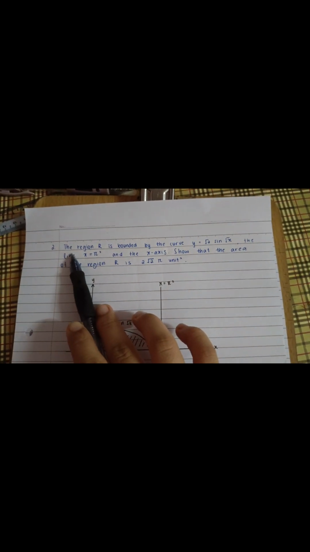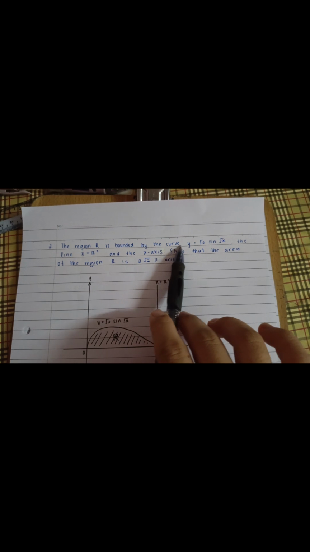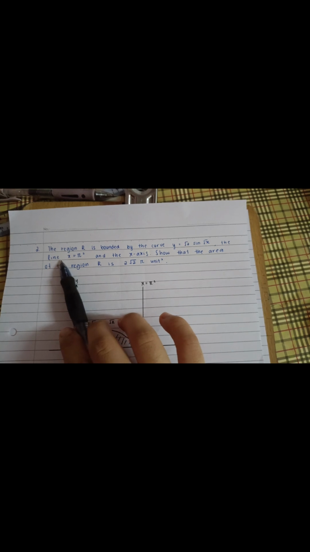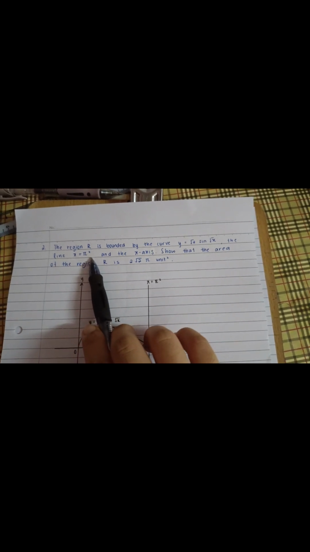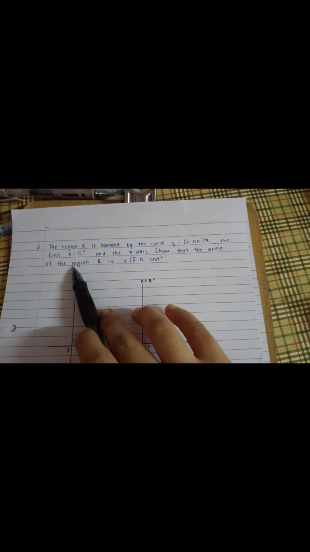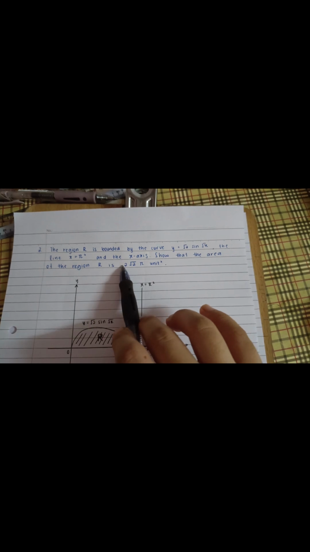Hello everyone, now we're going to do question number 2. It says the region R is bounded by the curve y equals to root 2 sine root x and the line x equals to pi square and the x-axis. Show that the area of the region R is equal to 2 root 2 pi unit squared.